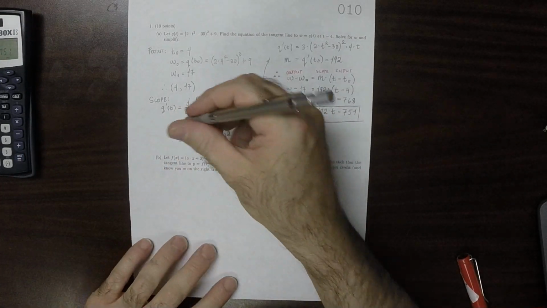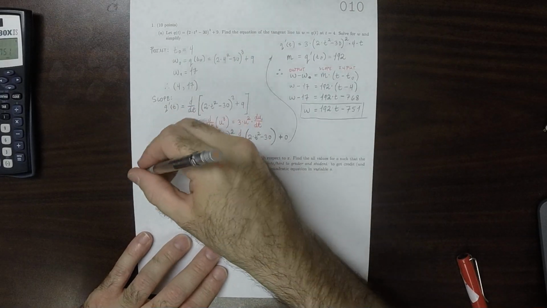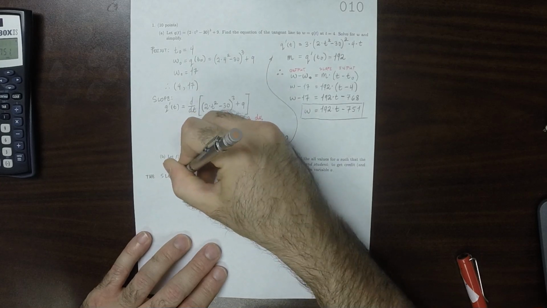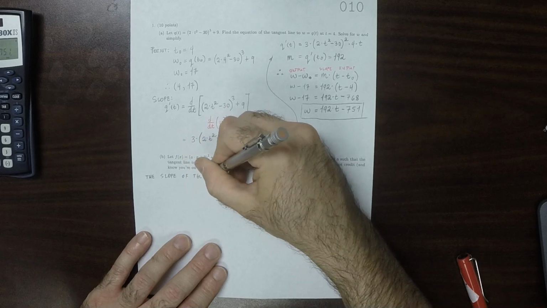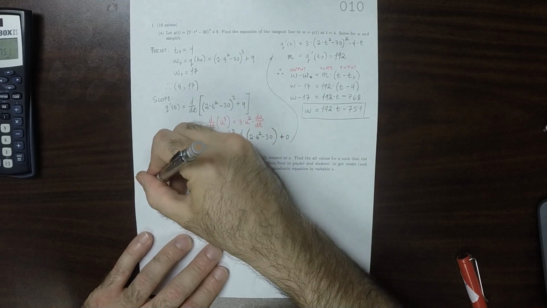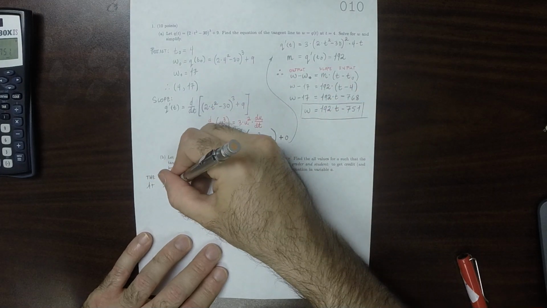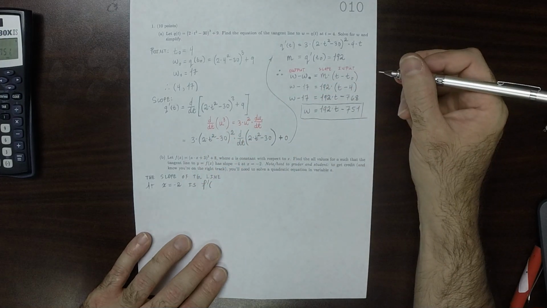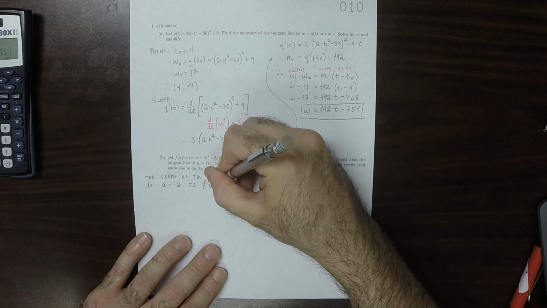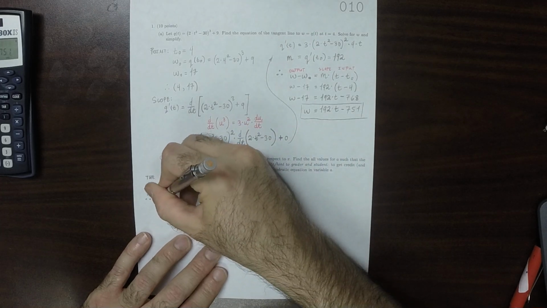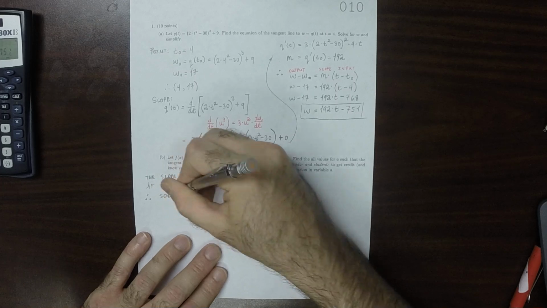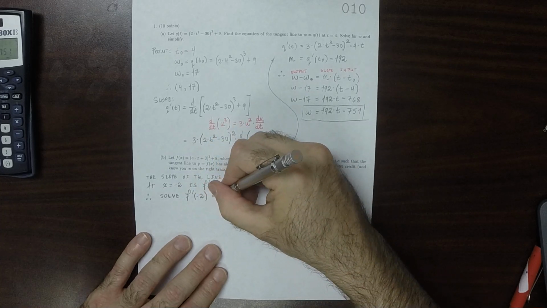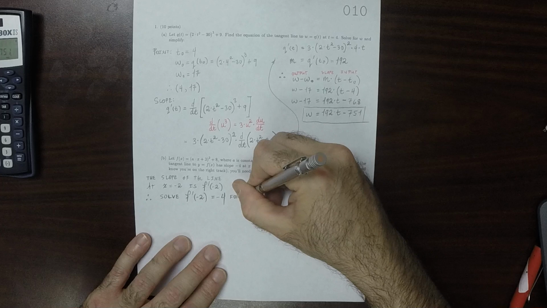So here's the idea, is that the slope of the tangent line at x is negative 2 is the derivative evaluated at negative 2, and therefore the request is that we want to solve the derivative of f evaluated at negative 2 equal to negative 4 for the variable a.